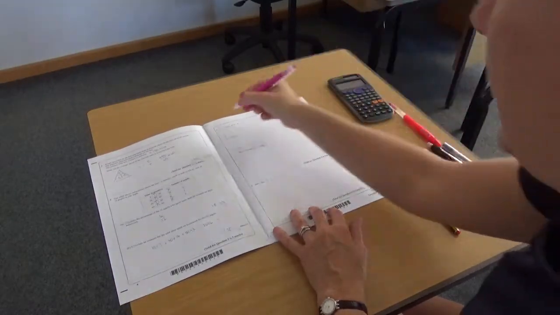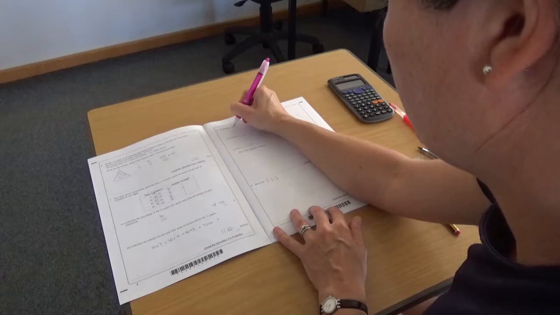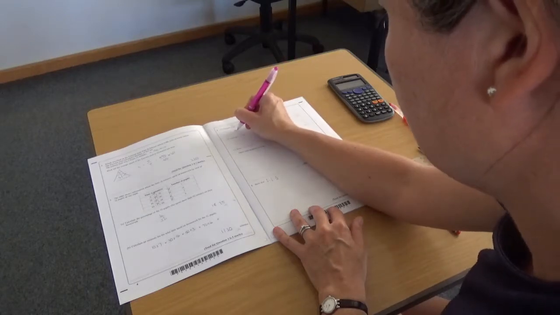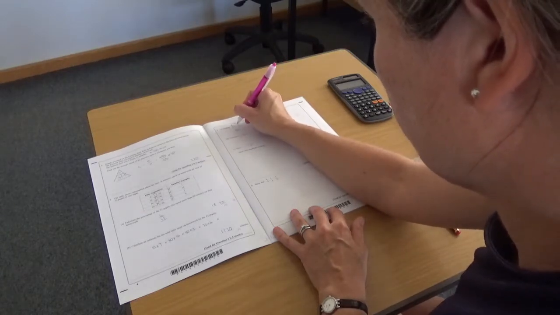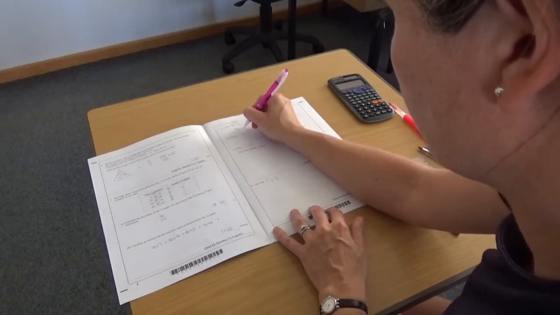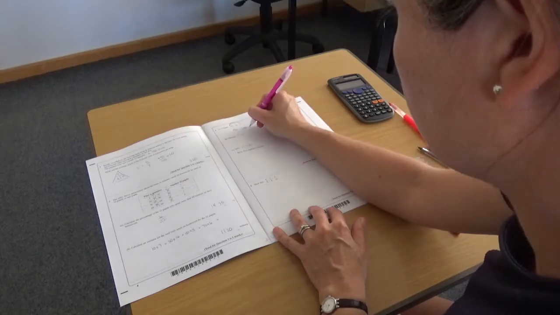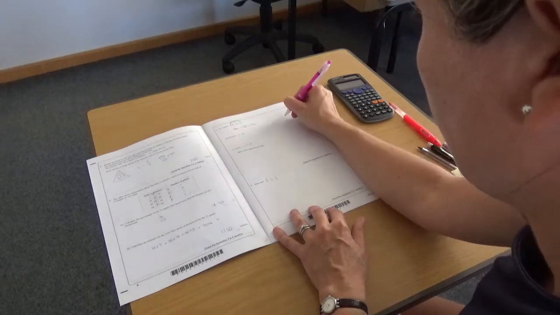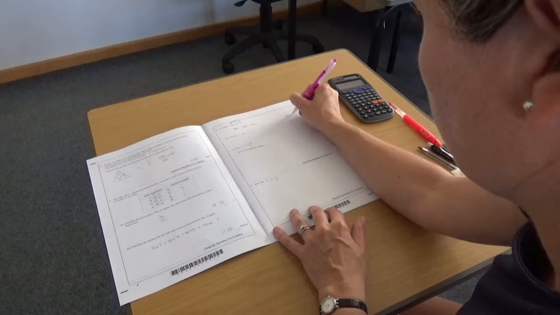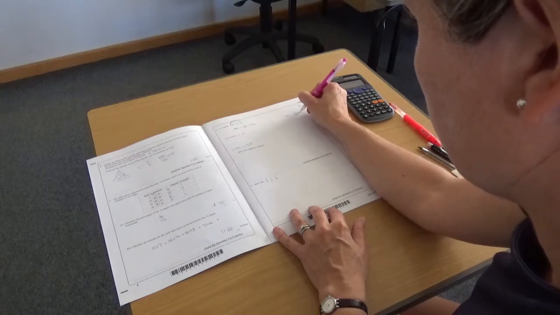Expand the brackets, so 6 multiplied by 3a is 18a, 6 multiplied by negative 2b is negative 12b, and 6 multiplied by positive c is positive 6c. 18a subtract 12b plus 6c.